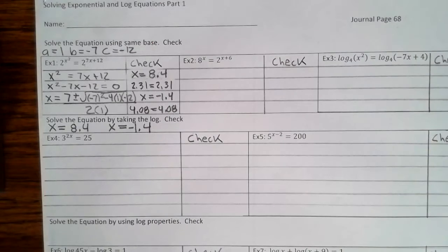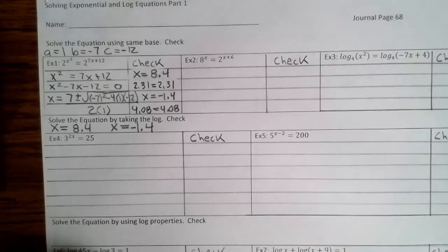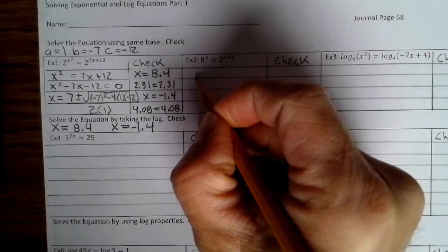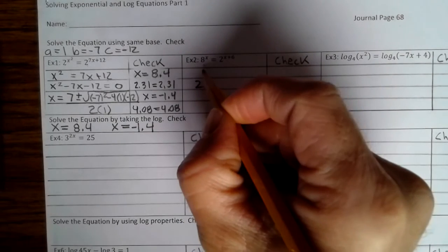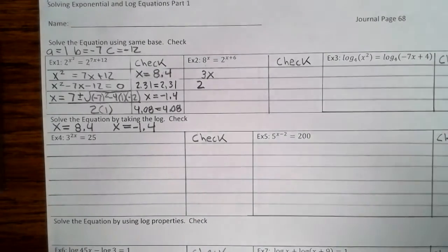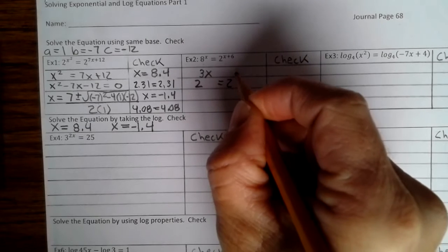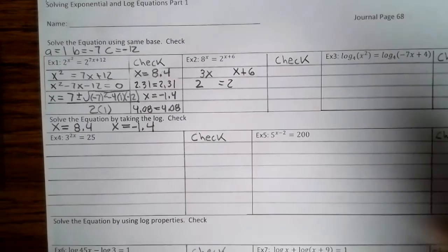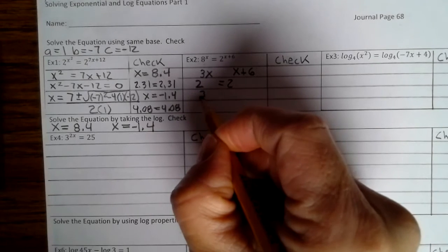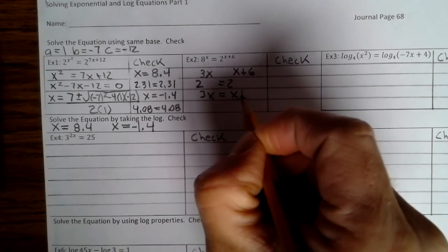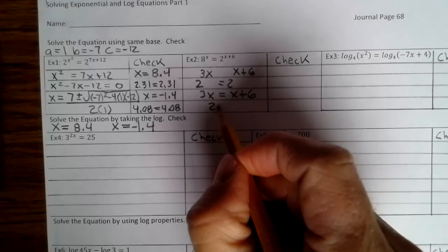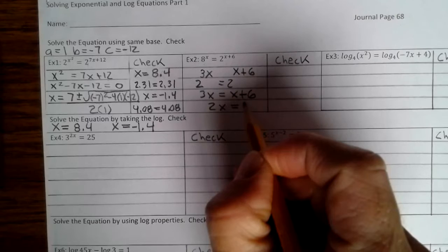Now here the bases aren't the same, so we need to change this to base 2. We know that 2 to the third power is 8, so that'd be 2 to the 3x equals 2 to the x plus 6. Now the bases are the same. We know the exponents are equal, so that's 3x equals x plus 6. So we're going to subtract x from both sides. So we get 2x equals 6, divided by 2, x equals 3. So now let's check x equals 3.